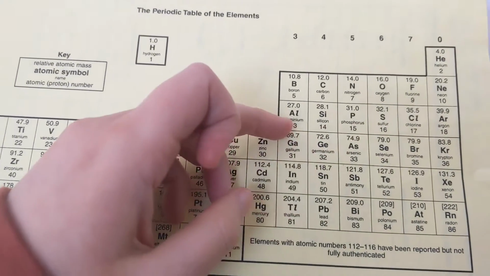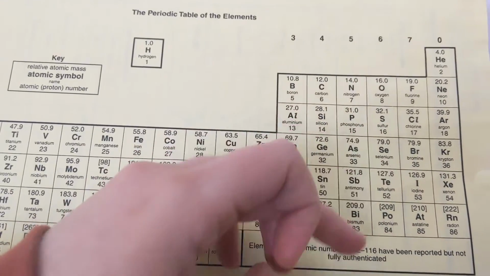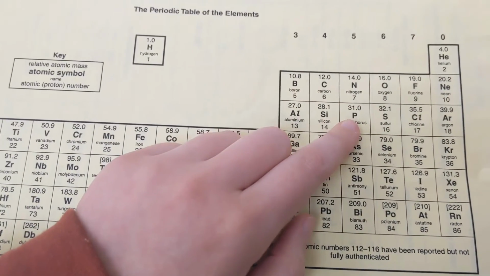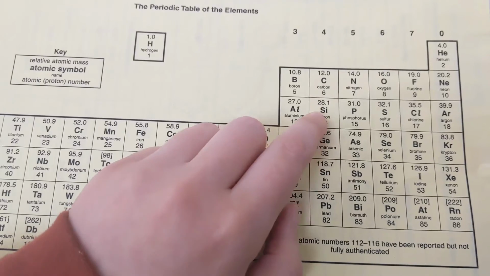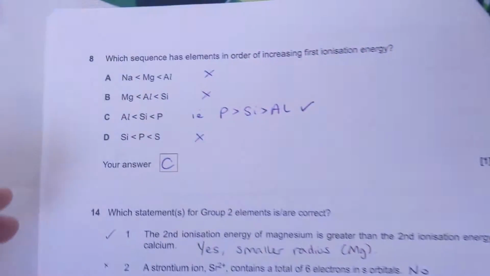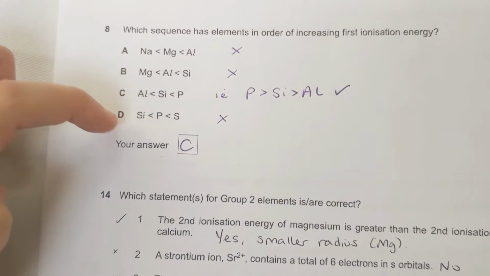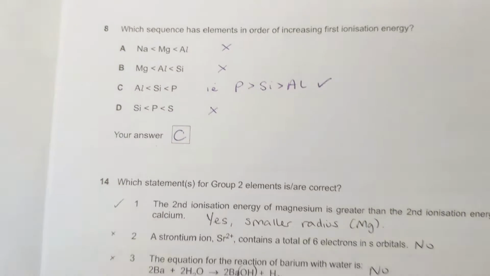And that is because of increasing nuclear charge. So in other words, phosphorus has the highest ionization energy, then silicon, then aluminium. So the other 3 are not quite correct.